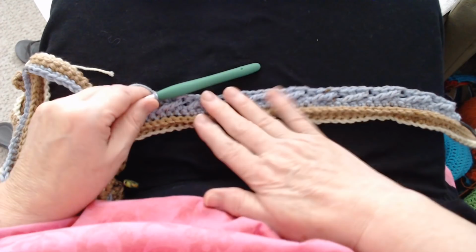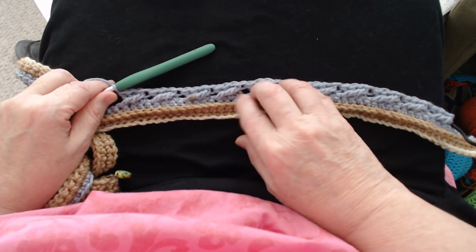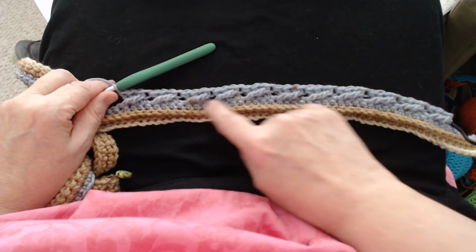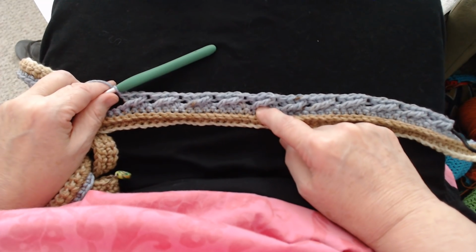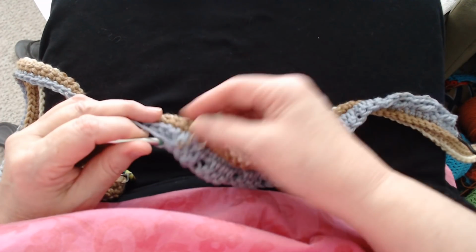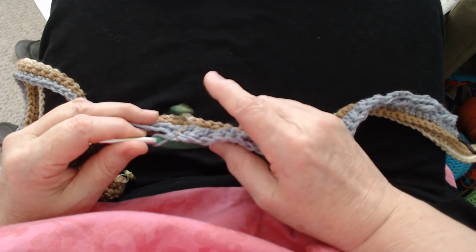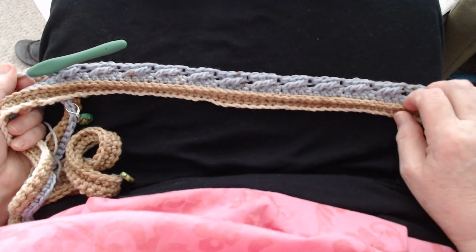This is just a little footnote: make sure that on your last row, which was row 4, you count and make sure you have 252 stitches. I did it in 50s. I counted 50, and then I put a stitch marker and counted 50. I went back over after I finished that row.